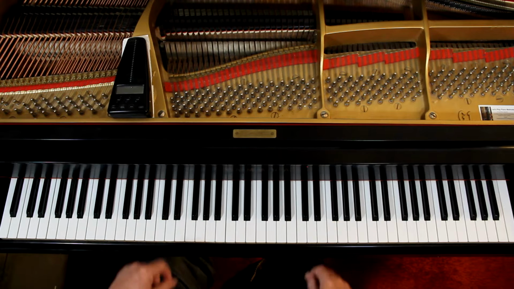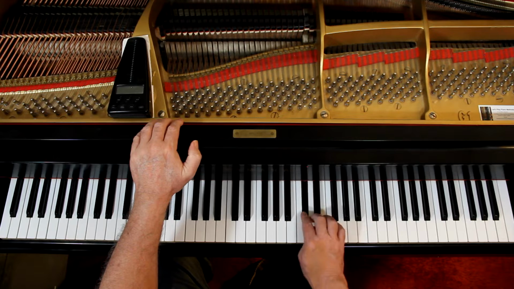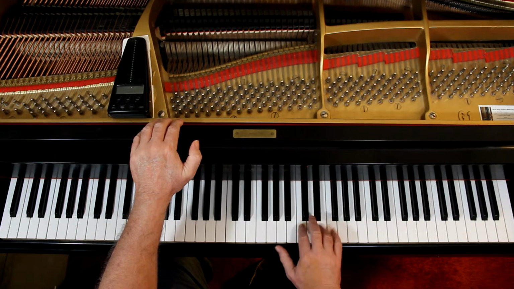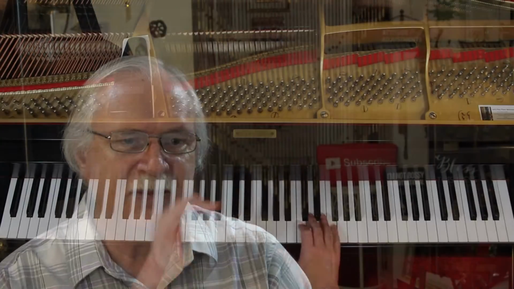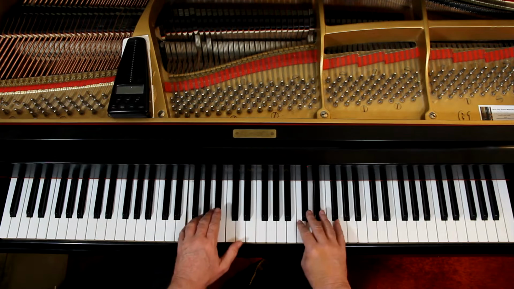So in the second line, first measure, I don't really feel a need to do a thumb there. I can just stay there. That's fine because it's slow. I mean, if it were really fast, I'd have to finger it differently. But I think it's fine just to play a third finger for that last one.